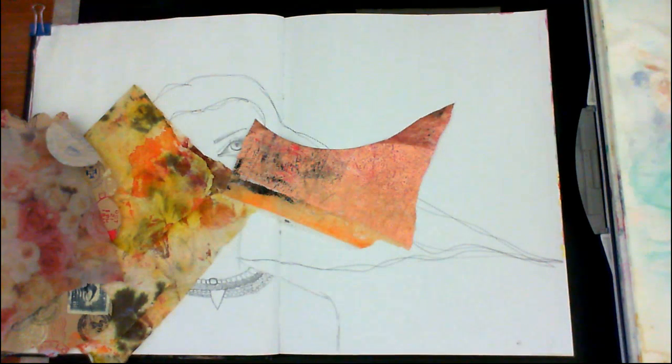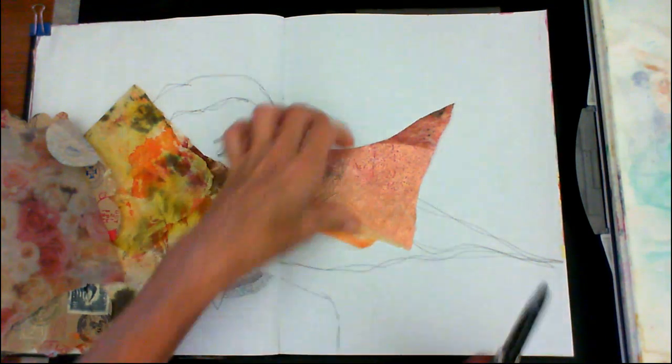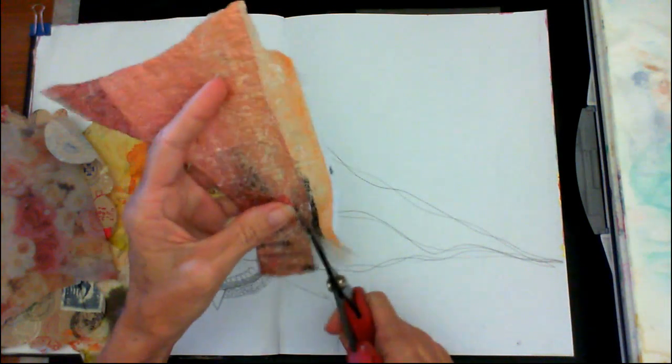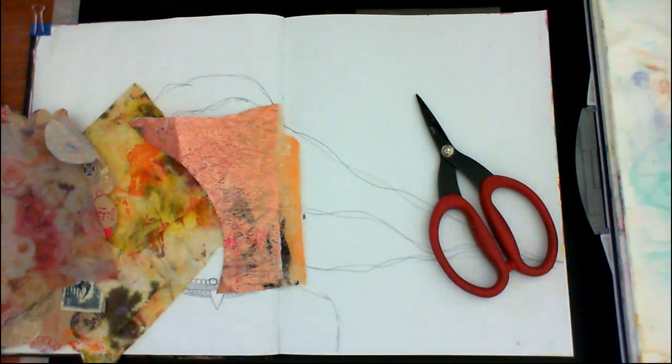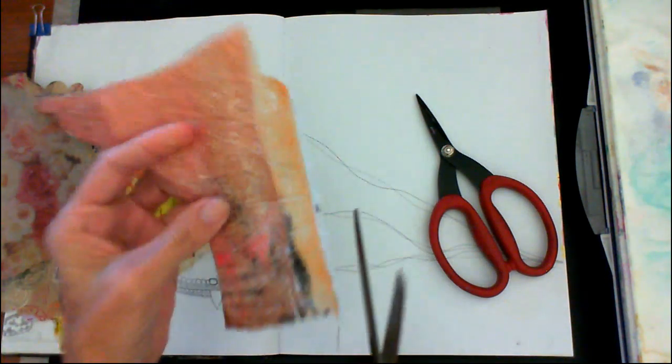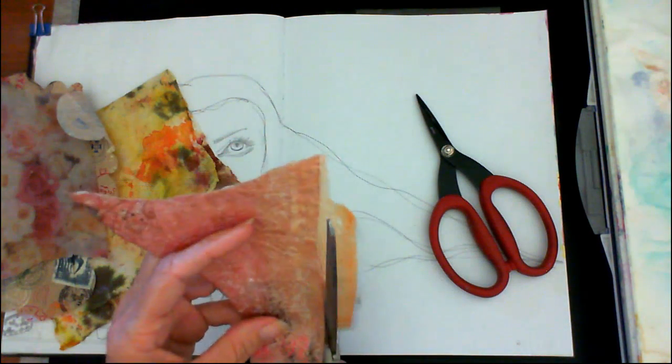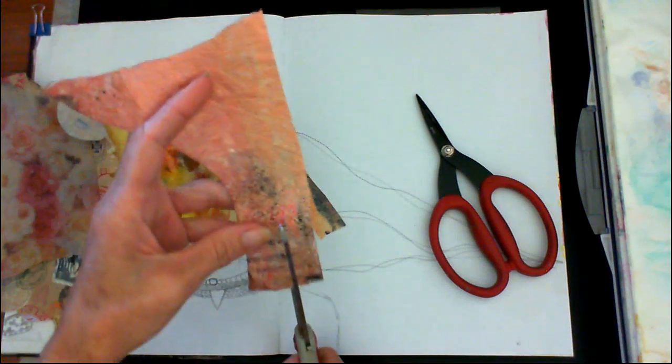So I'm going to cut this one into some little squares. Those scissors will take hours. I'm going to get a bigger pair. These will be faster. Although I think I have glue on most of my scissors right now, so I probably need to take a little time and clean them.